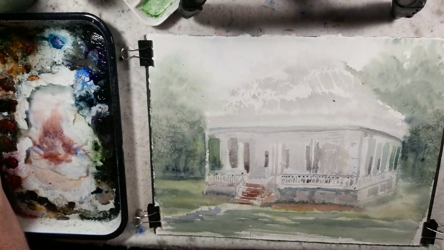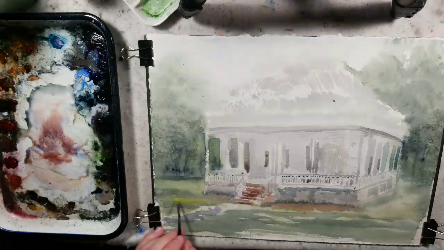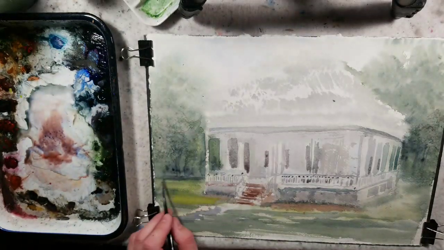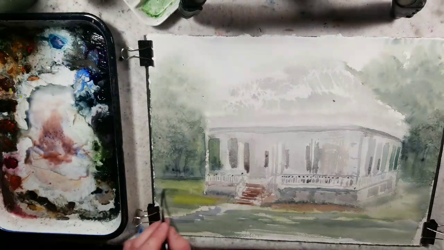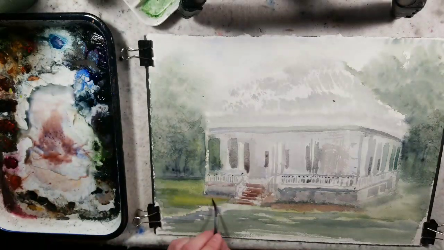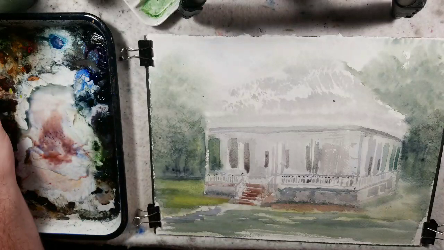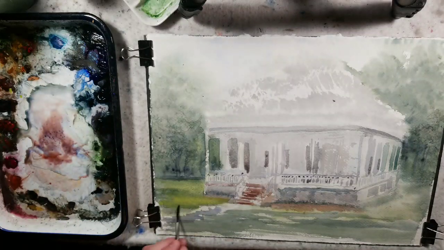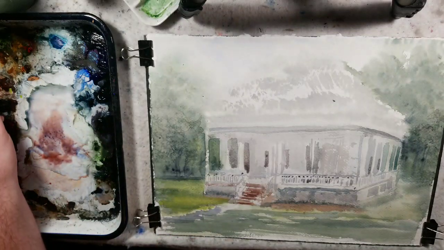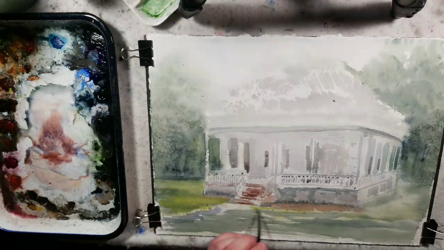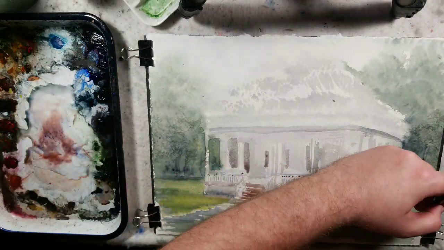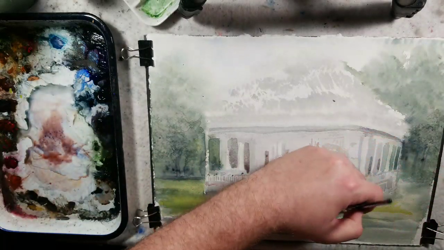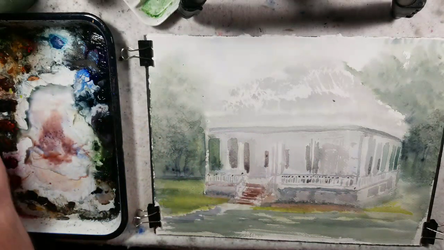I'm gonna grab some lemon yellow. This is fun, but for me it's challenging. As you know at this point, I don't go this detailed, and I don't usually use a rigger for this long, so it's almost like a drawing as opposed to a painting. So I'm just going to move to another spot.